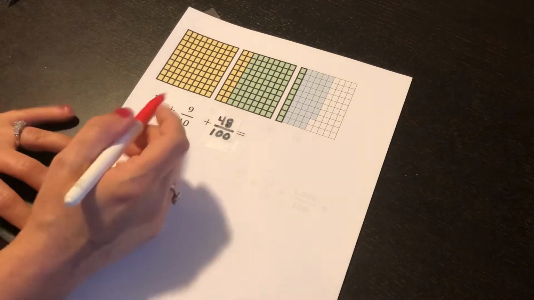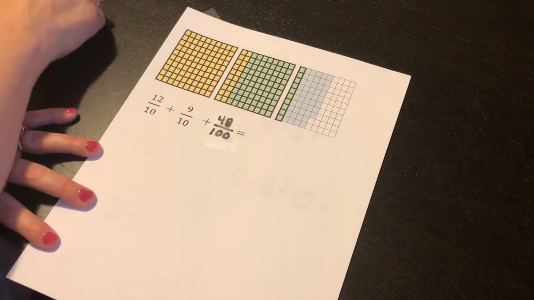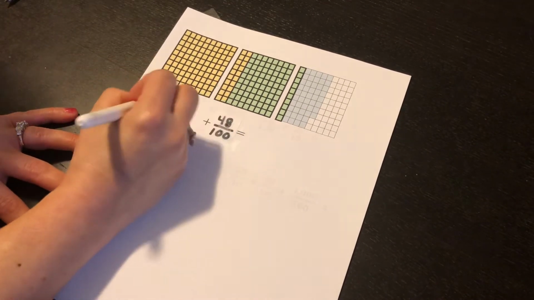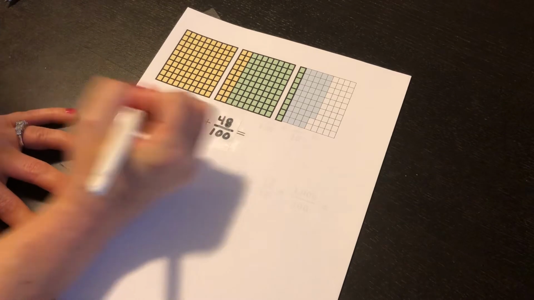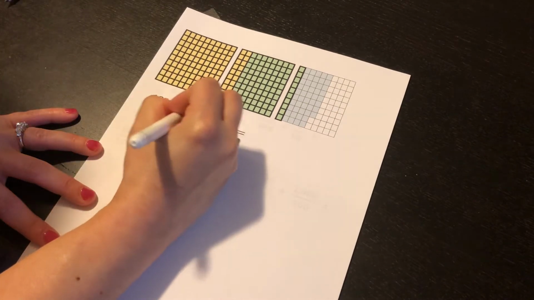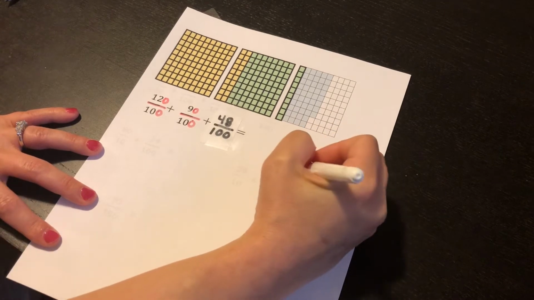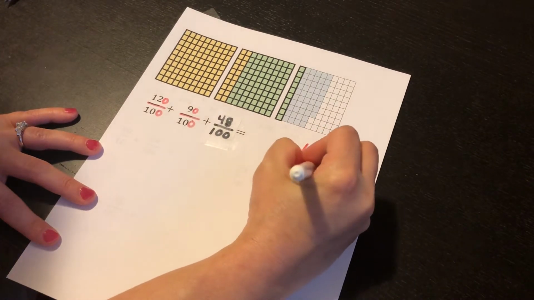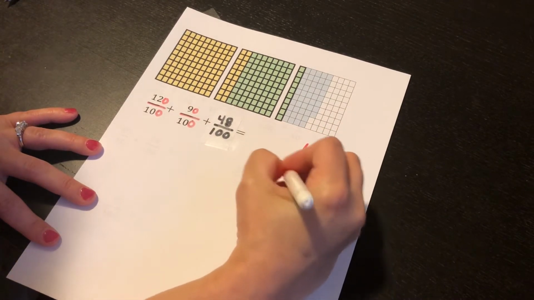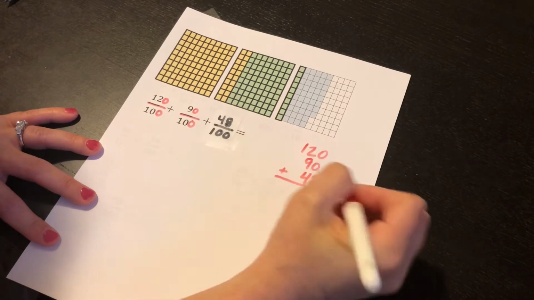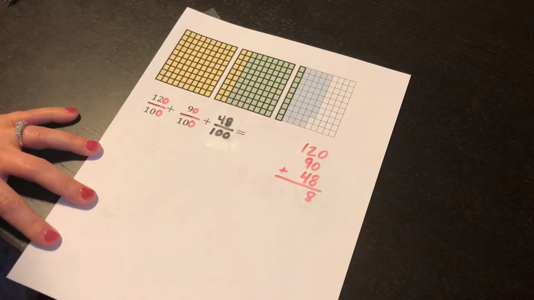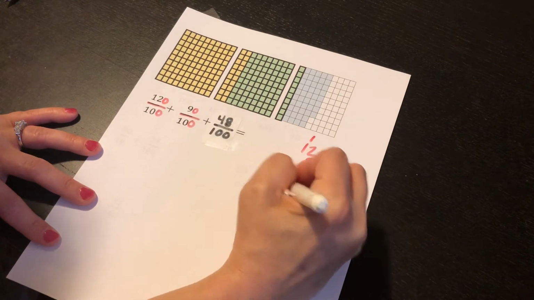All right. Now this time, I actually have improper fractions to add, but that's okay. I'm still going to just convert them to hundredths as I've been doing. I'm going to line them up. All right, 9 plus 6 is 15.